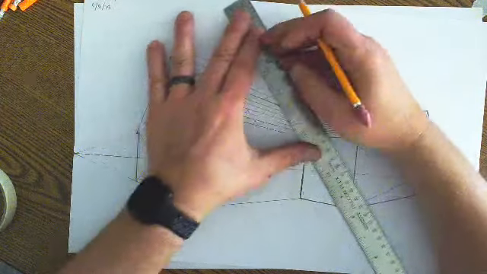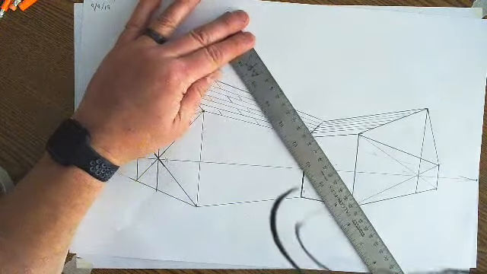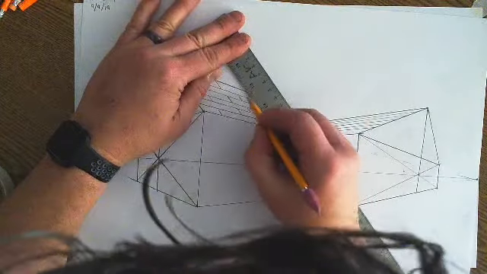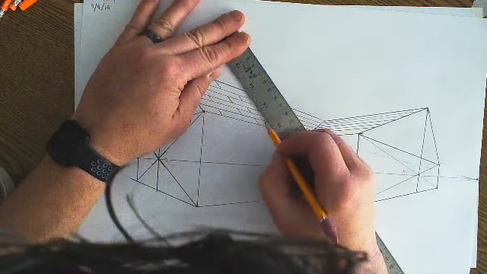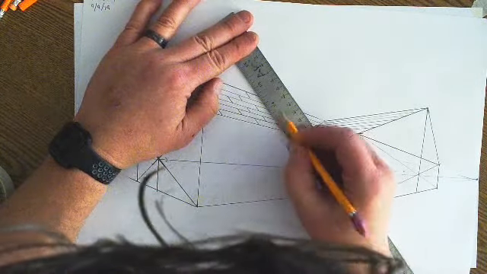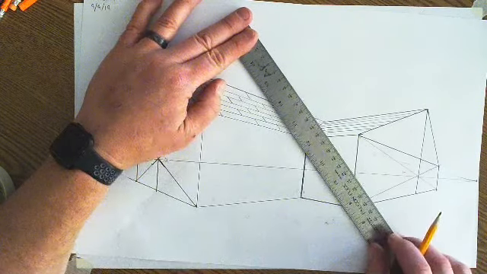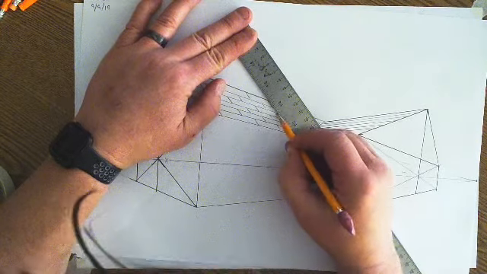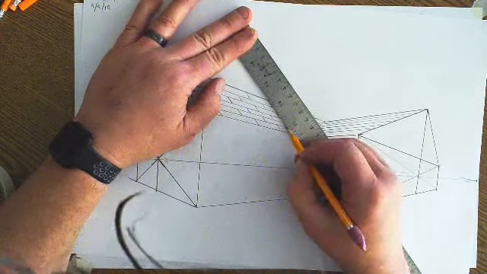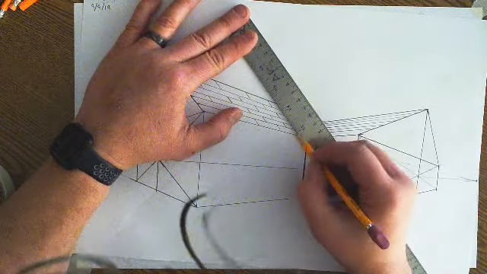But you want to match that angle. If we were totally realistic, we would probably have so many lines that you wouldn't hardly be able to even see any of this detail. So just do the best you can.